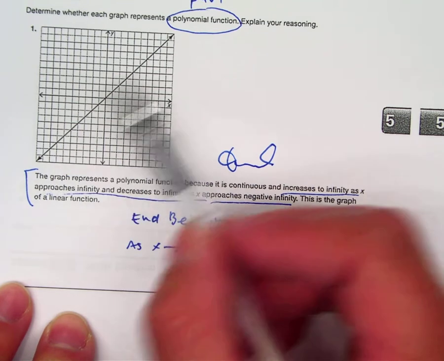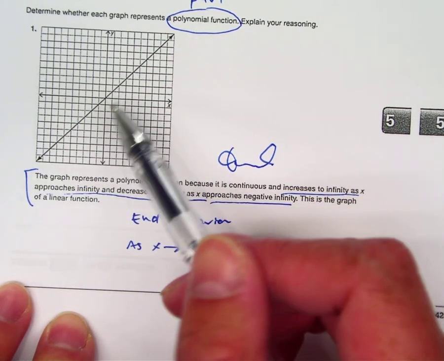So they've just given you a graph. This one doesn't necessarily need to be smooth because it is a linear.